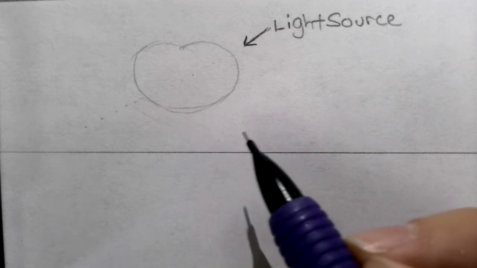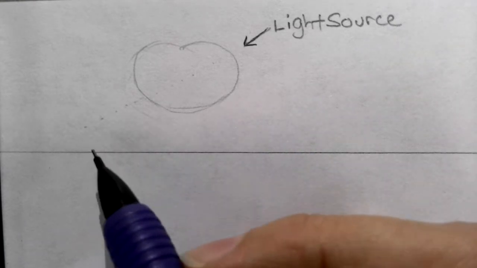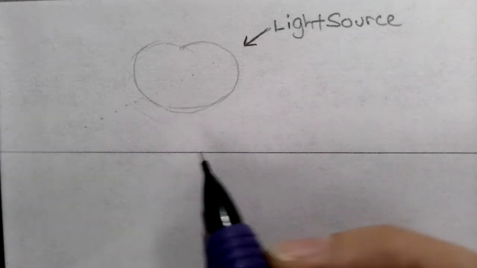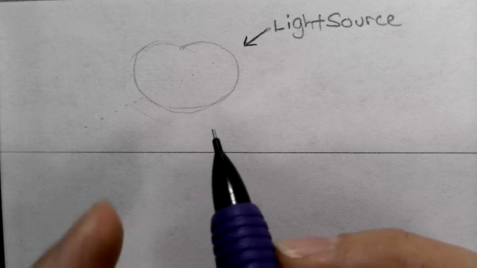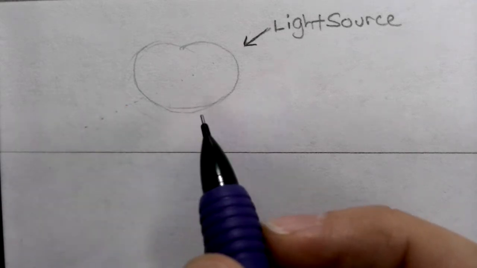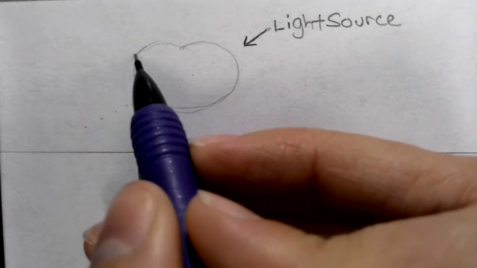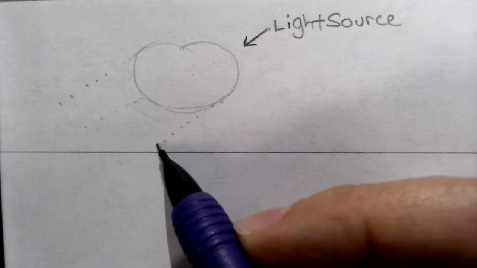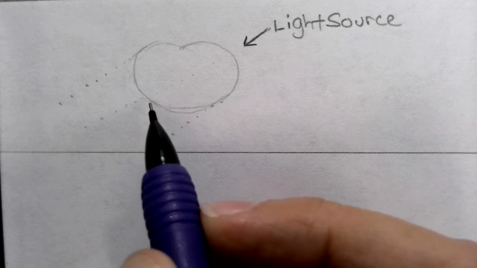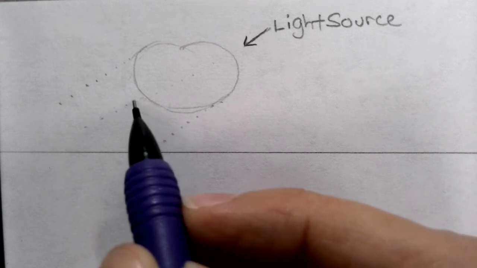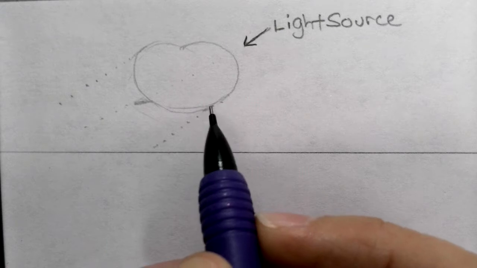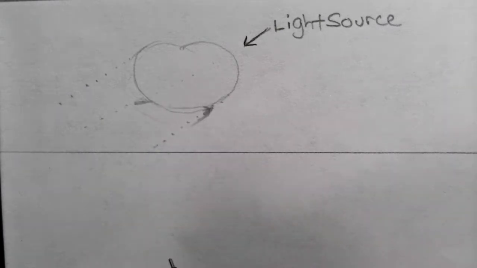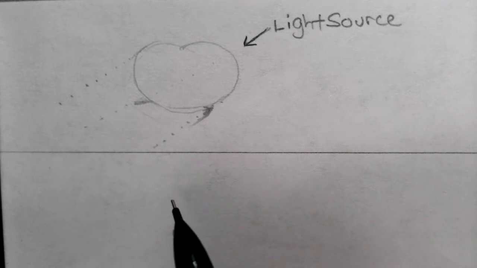Now, in order to draw a cast shadow on the ground, because that's what it's called, it's cast upon the ground. We threw it down there. So in order to show exactly where it's going to go, this is a good idea. You can put little dotted lines on either side of your apple, and your cast shadow is going to touch wherever it touches the ground. It's going to touch here and here, and it's going to look kind of like the apple, but it's going to be stretched out, right?